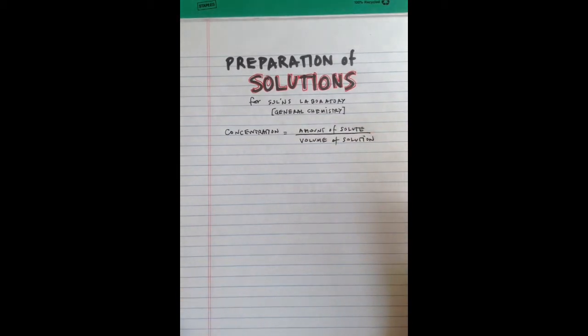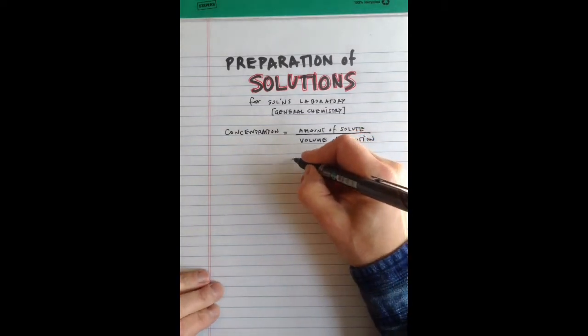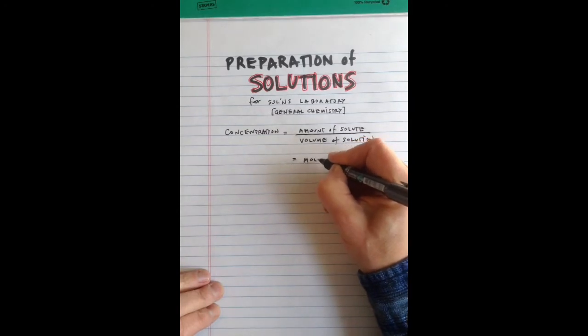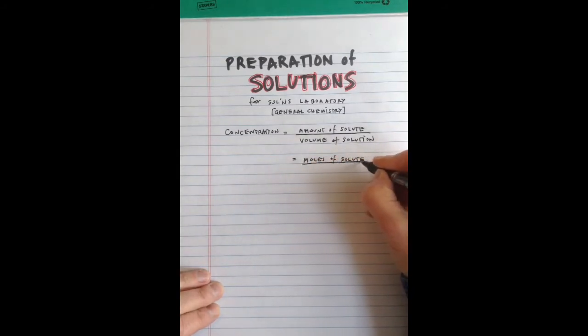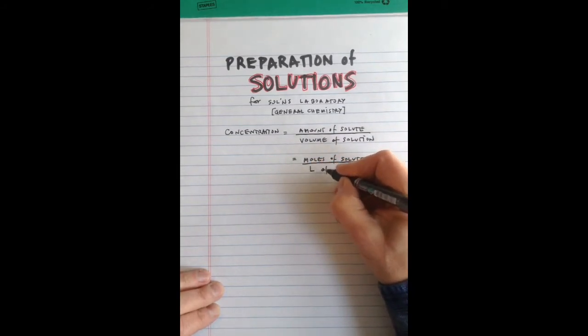And of course, the units we're going to use in this lab will be moles of solute dissolved per liter of solution.